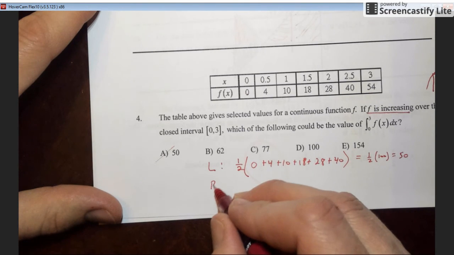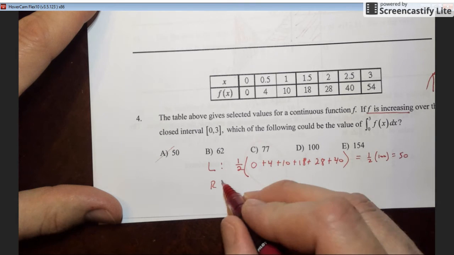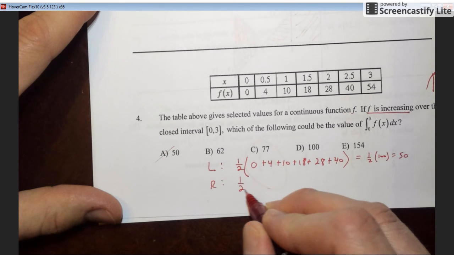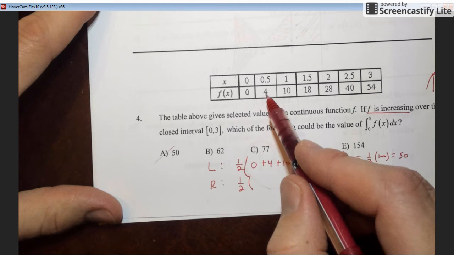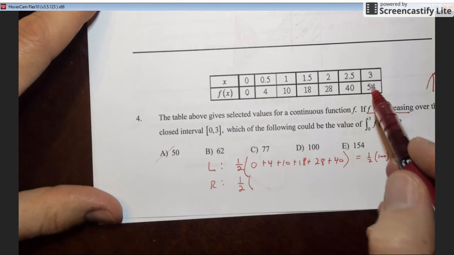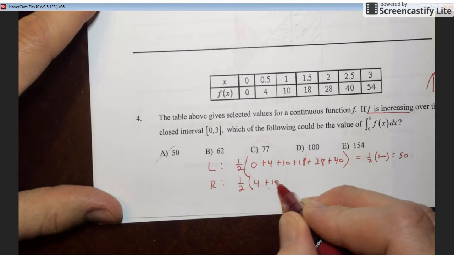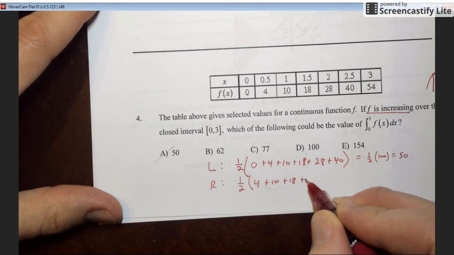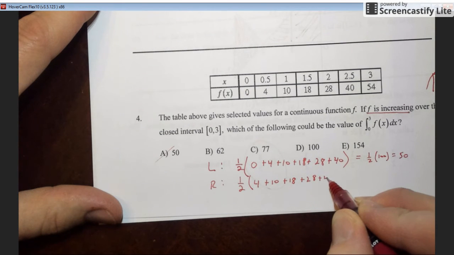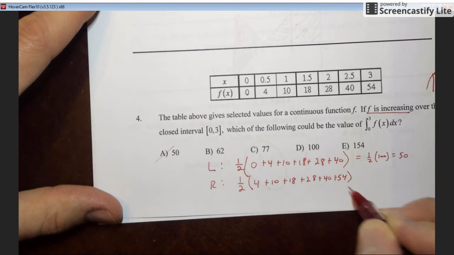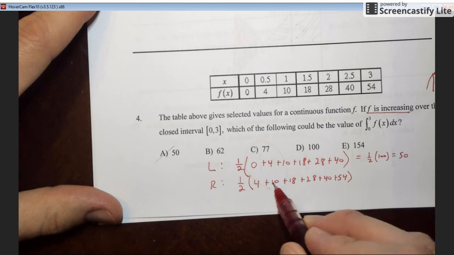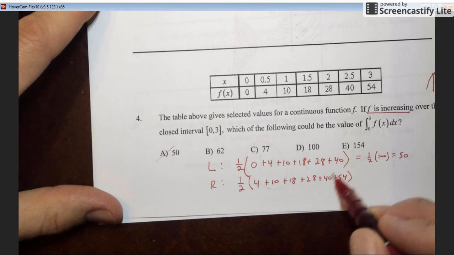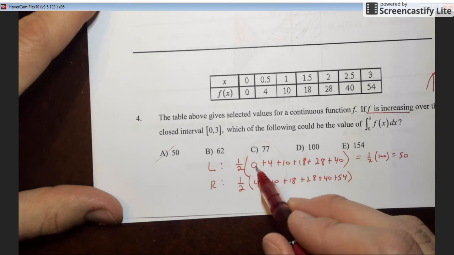Now we go to the right. When we do a right sum, same thing. 1/2 can get factored out, but this time we're not going to use the 0. We're going to use the 4, 10, 18, 28, 40, and 54. Again, we're using the 4, the 10, the 18, the 28, the 40, but we're using 54 instead of 0.